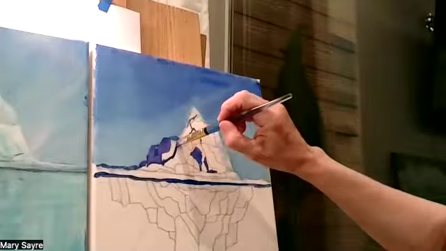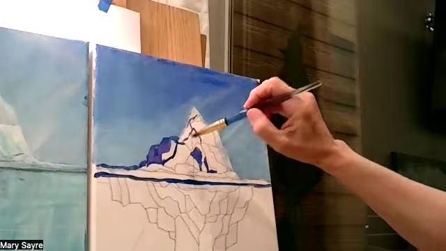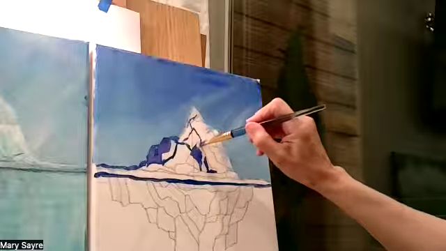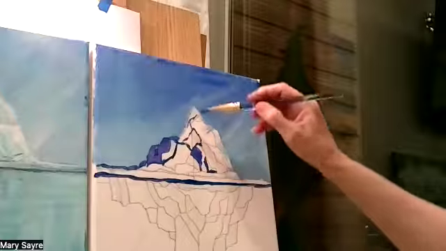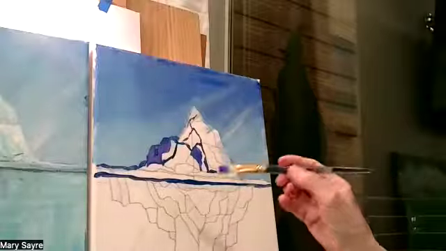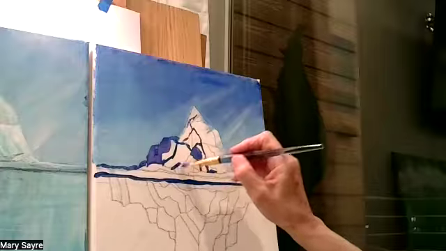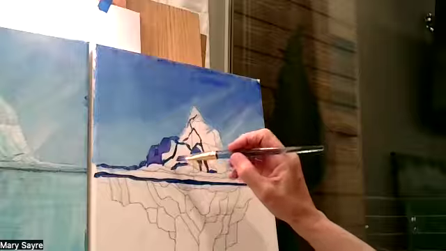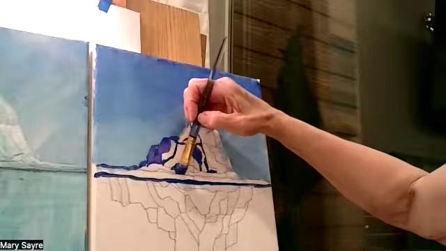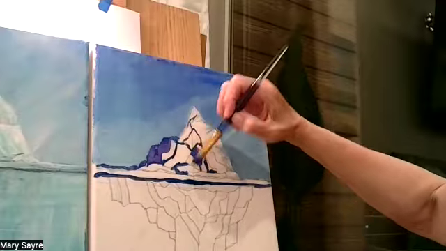So I'll go ahead and lay in the crevices in this. So it will help you define your painting also. When you start putting in the darks, you'll be able to see things taking shape. We'll say that this is in front of this.